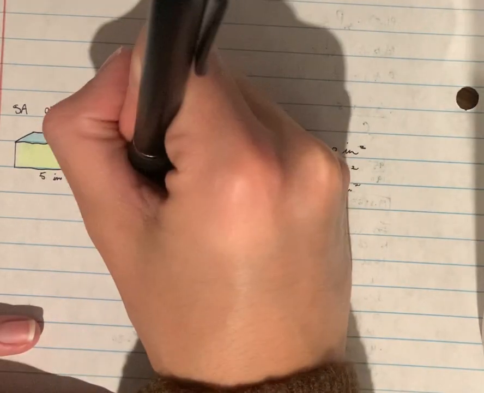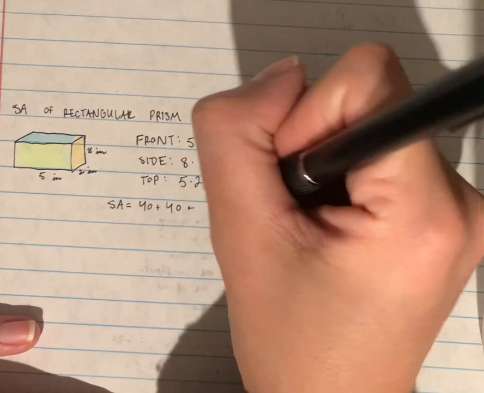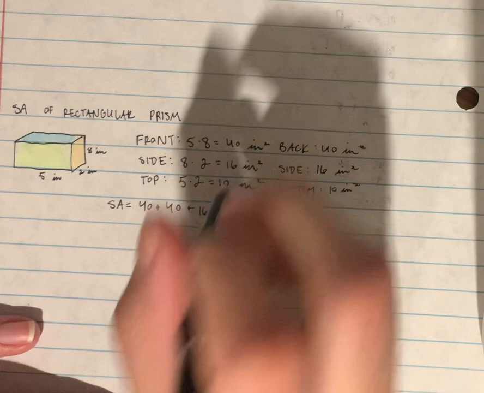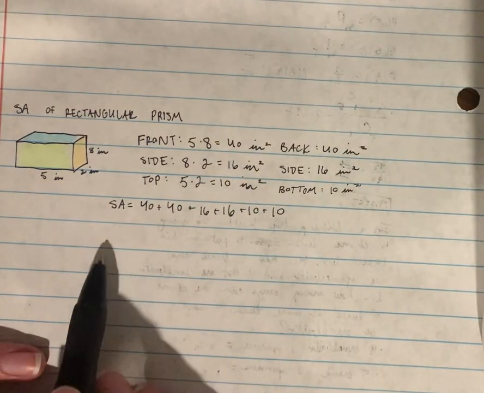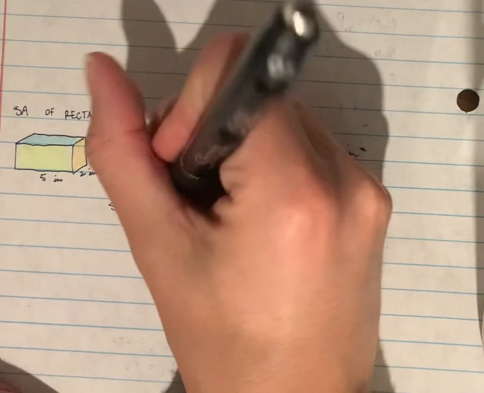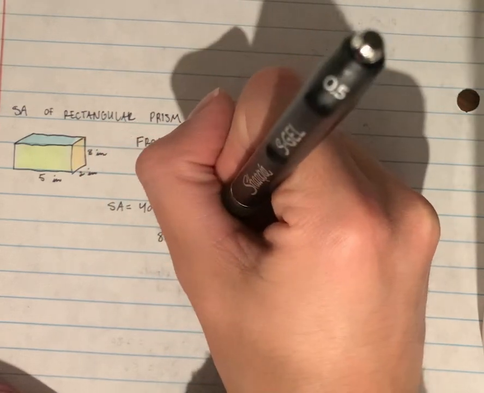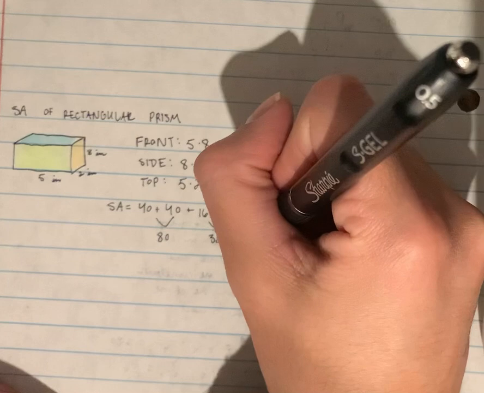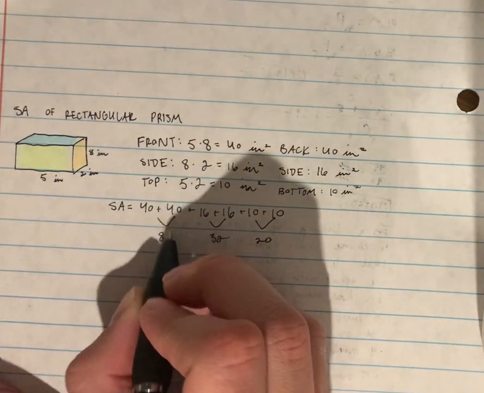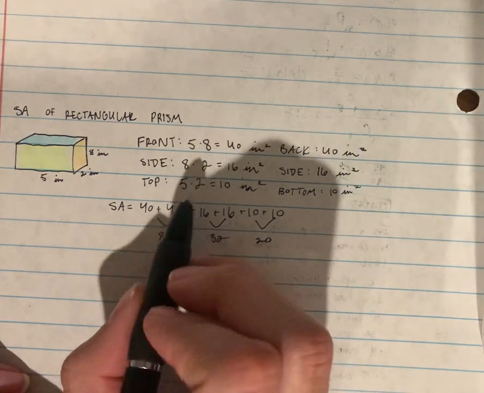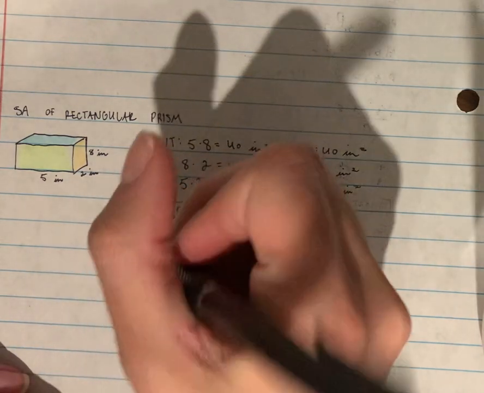So surface area, and I'm not going to write out inches squared on all of them because that would take way too long. So you're going to do something like this, surface area equals, and do all the values. And to make things like this easier to add, I like to do something like this, where you're just adding the two next to each other, two next to each other, two next to each other, but do whatever works best for you. If you can go one by one and do it, then great.